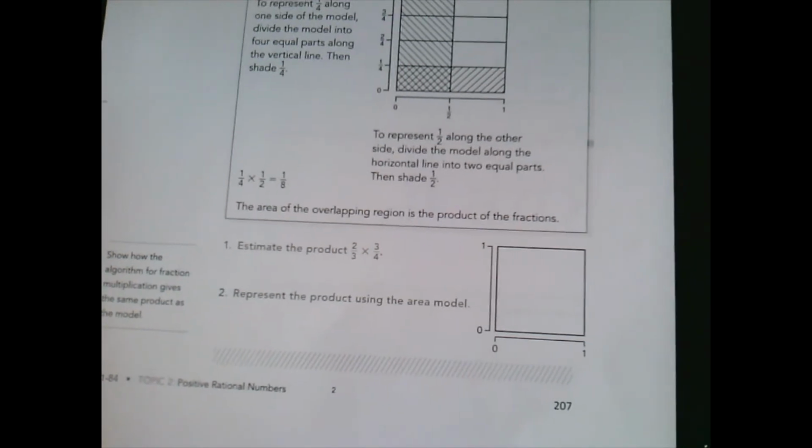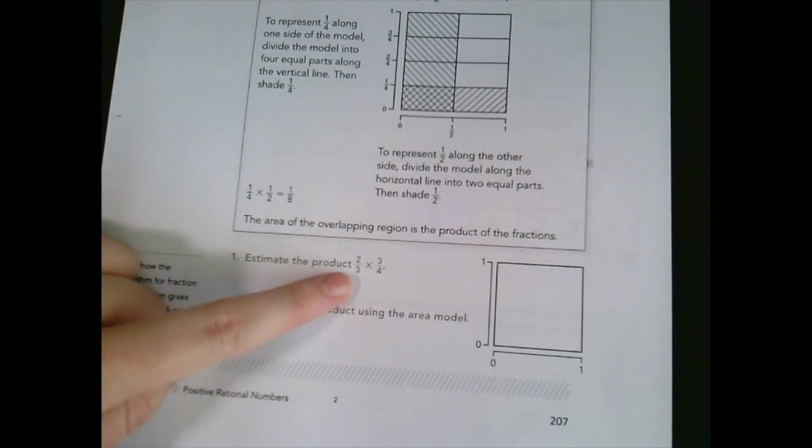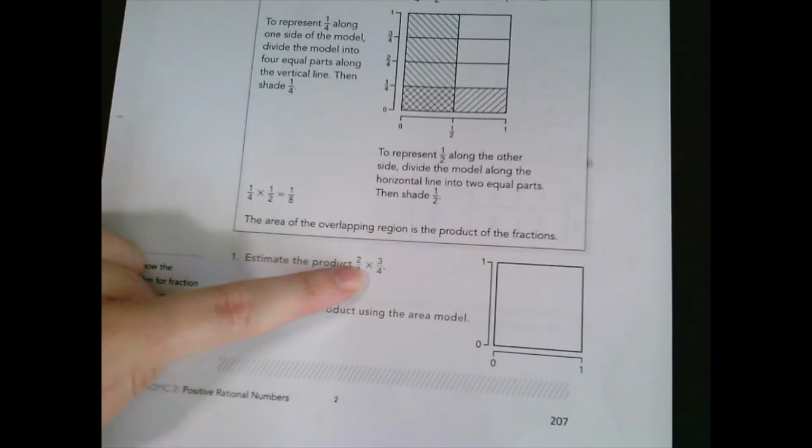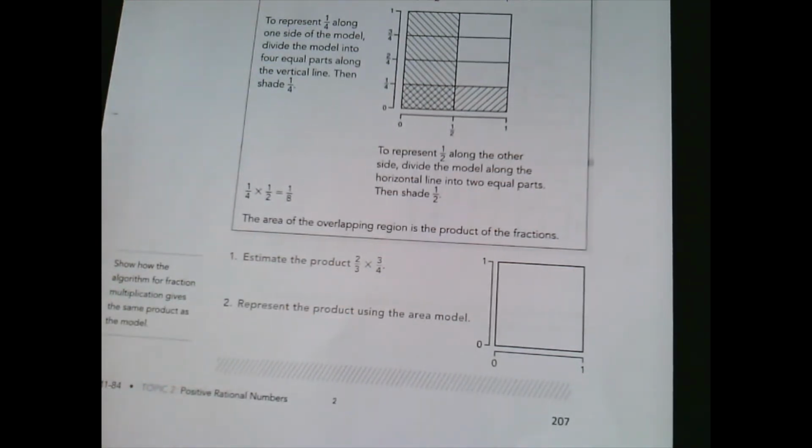Now when we look on page 207, it says estimate the product of 2/3 by 3/4. Well, going by the logic that we just went over with this previous problem, when 1/4, which is a part of a whole, times 1/2, which is part of a whole, it equals less than a whole. Well, same thing here. If we were to estimate the product of 2/3 times 3/4, well, 2/3 is part of a whole, and 3/4 is part of a whole. So we know that the answer is going to be less than 1.